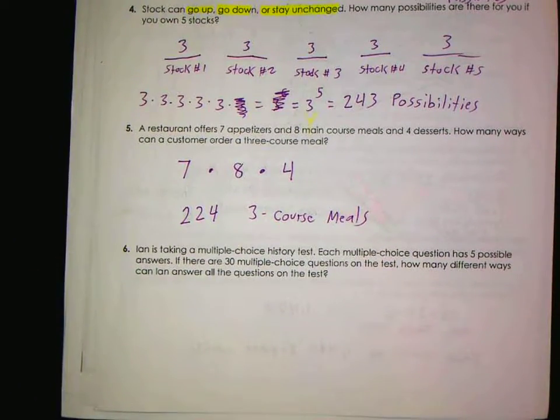Ian is taking a multiple choice history test. Each multiple choice question has 5 possible answers. Okay? So it could be A, could be B, could be C, could be D, could be E. If there are 30 multiple choice questions on the test, how many different ways can Ian answer all of the questions on the test?